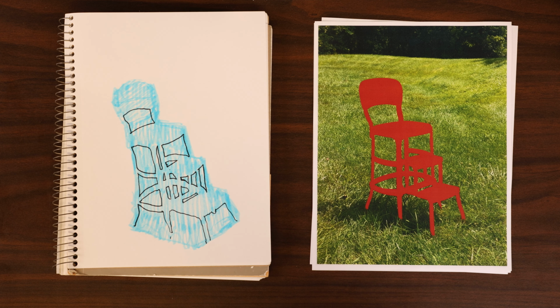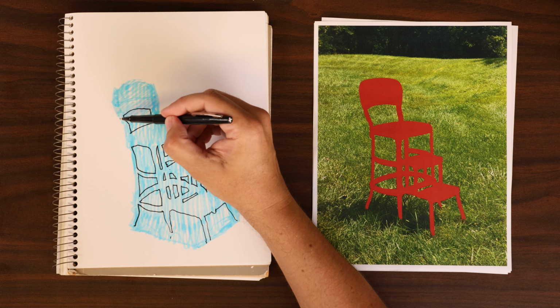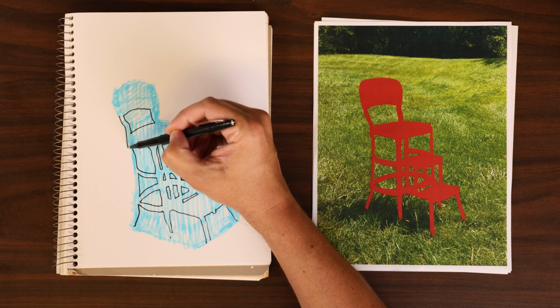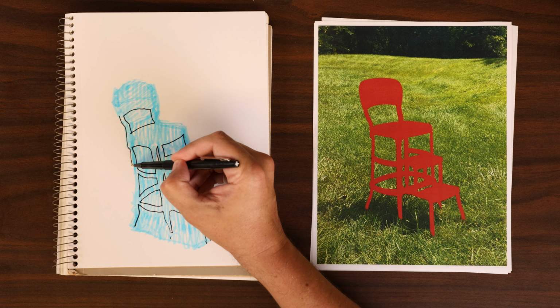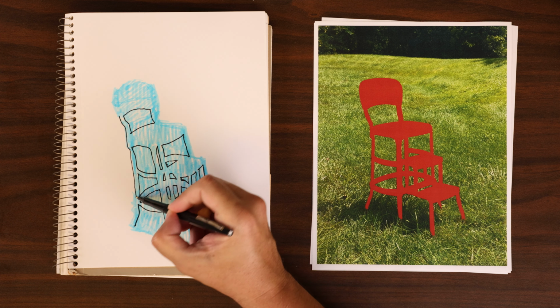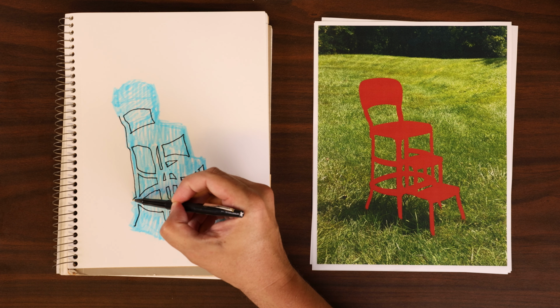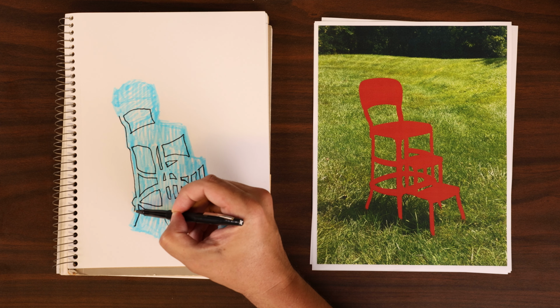All right, so those are all of my negative shapes. Now I'm going to come back around and draw my outline. And this is similar to that contour line drawing, even the blind contour drawing, because I'm checking back and forth, right?